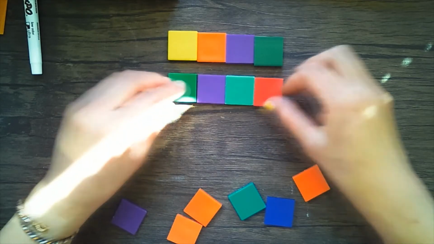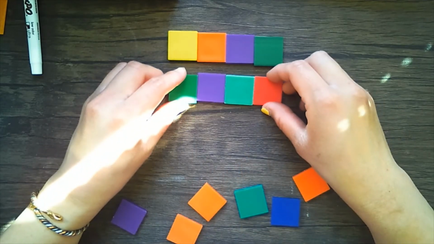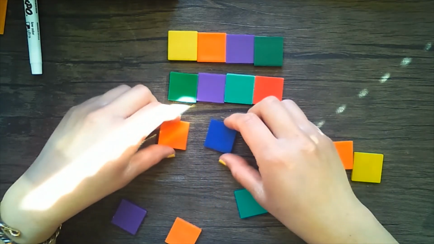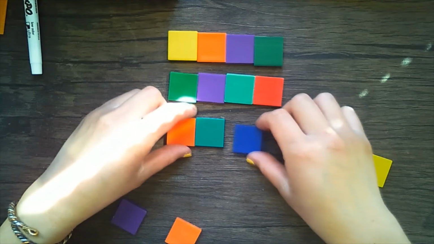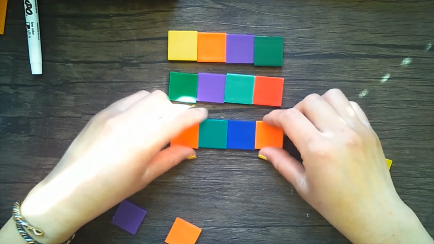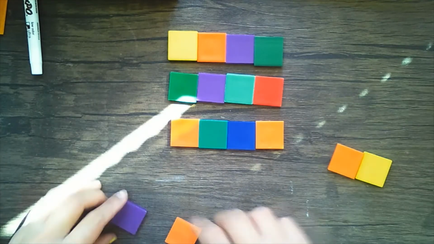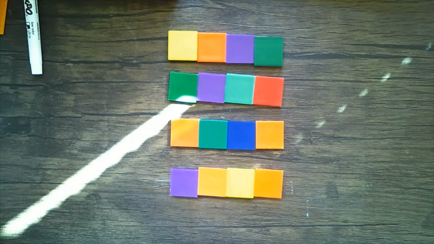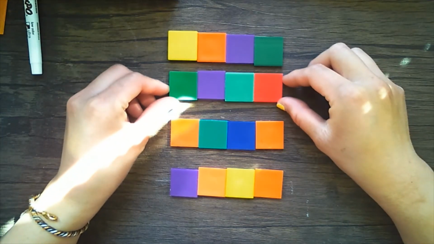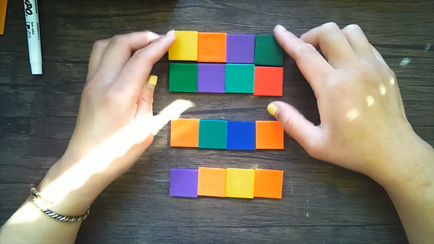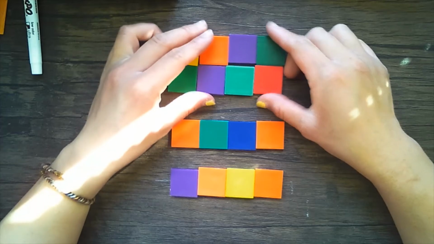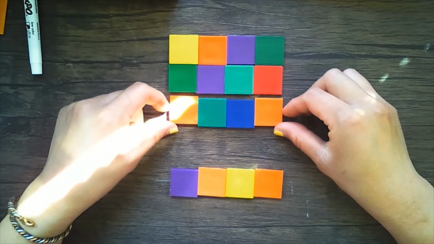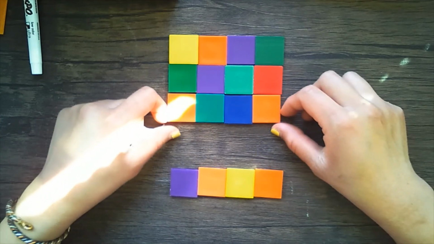Okay, so I'm at 8 now. I'm getting close to 16. And then oh yeah, I'm at 12. I'm at 16 now. Let's put it together with no gaps, now that we have equal groups.